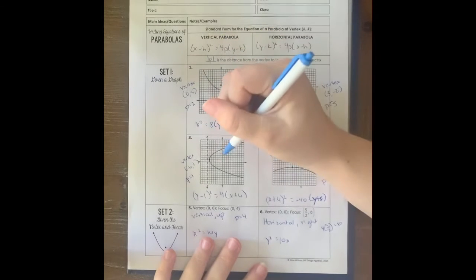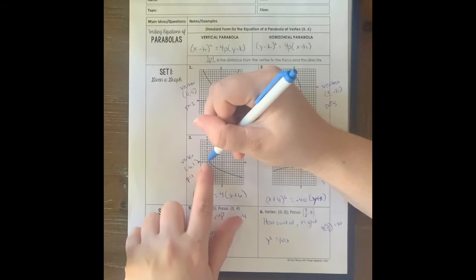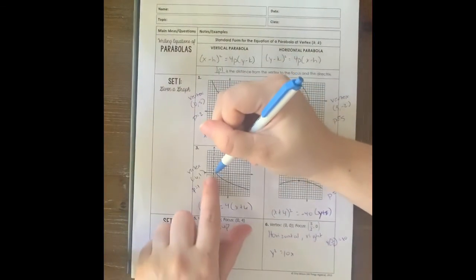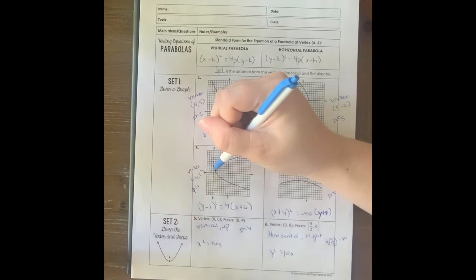Okay, let's flip that over to the other side. We still have a vertex and a focus. So we have a vertex at -7, 1 and a focus of -7, 3/4. So vertex of -7, 1, we're looking like out here somewhere, and then a focus of -7, 3/4. Our vertex is here, our focus is going to be right below it. So that means it's going to open downward. So it's going to be vertical and down.